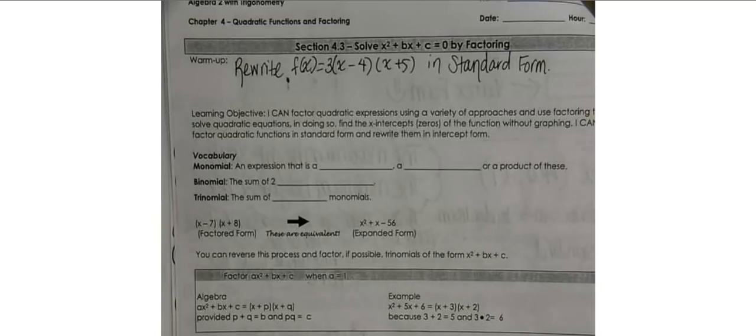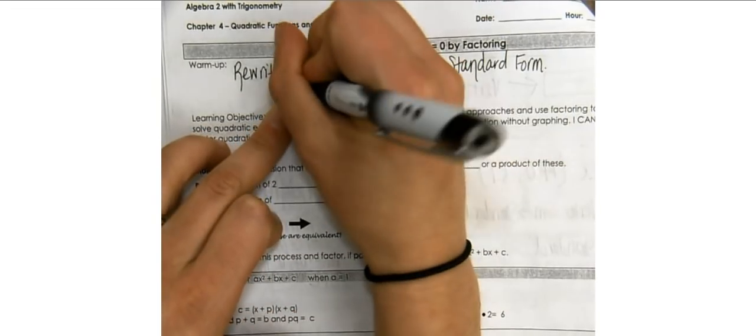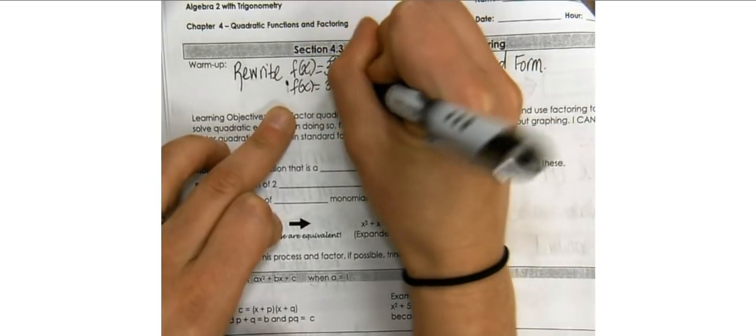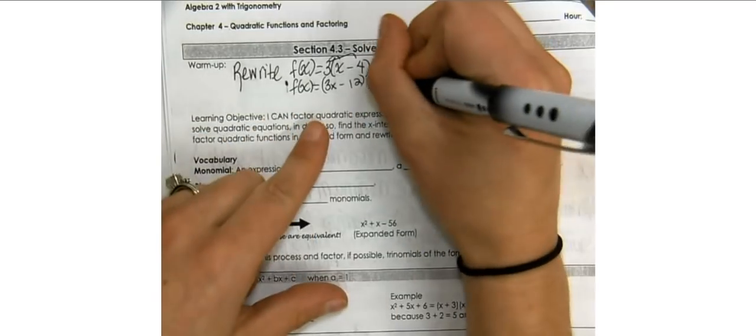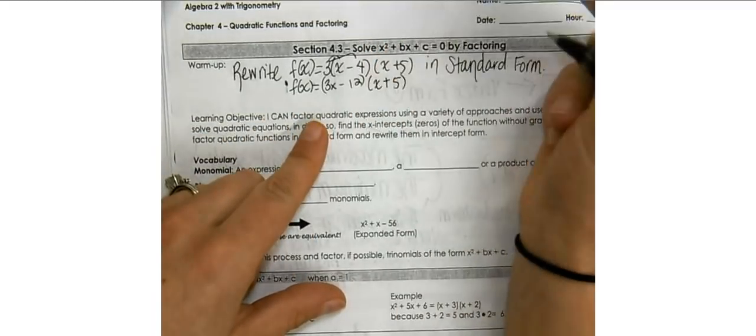All right, let's go ahead and see how well you did. So I'm going to start off by distributing 3 to each term, and I end up with f of x is equal to 3x minus 12. I'm going to put that into parentheses and now multiply (3x minus 12) times (x plus 5) using FOIL.